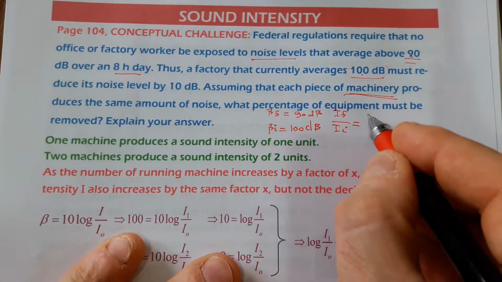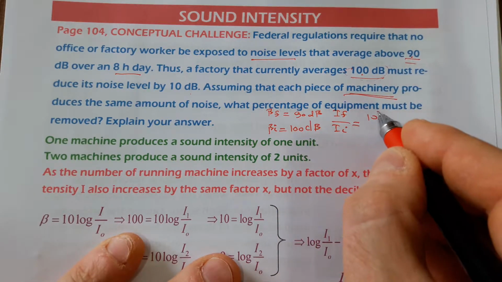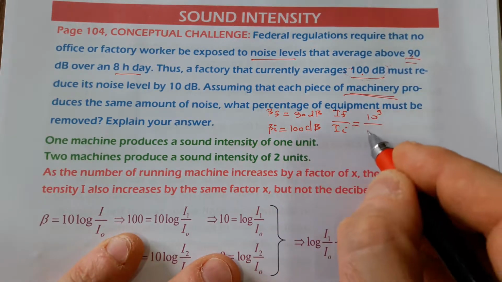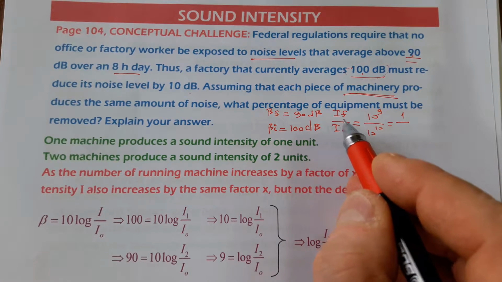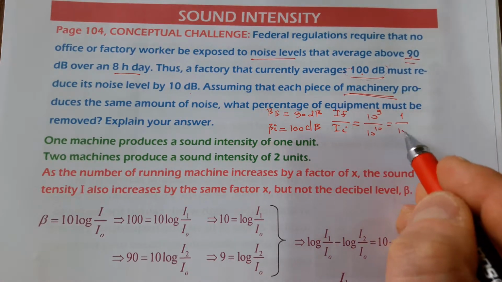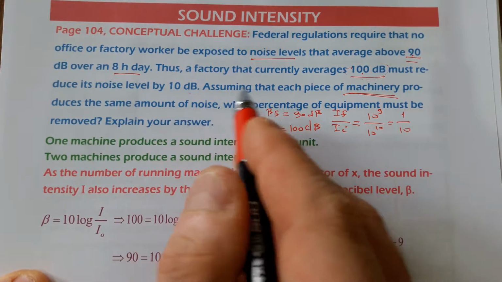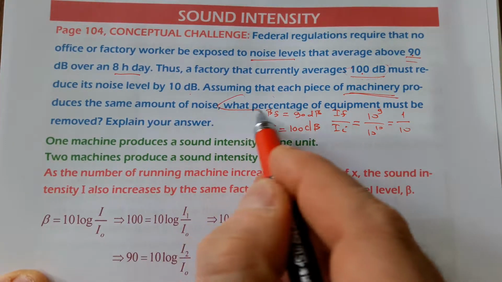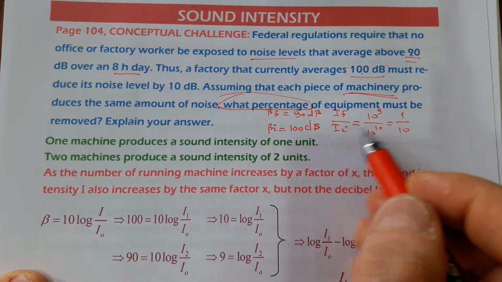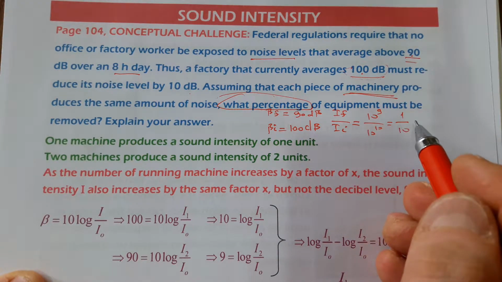So now it is 9. Just write it here, 9. This is 10 to the power of minus 1. Then this ratio is 1 over 10. What does it mean? Now the question is asking about the percentage. What percent? So it's not giving a number. Now from the ratio we can read the percentage.